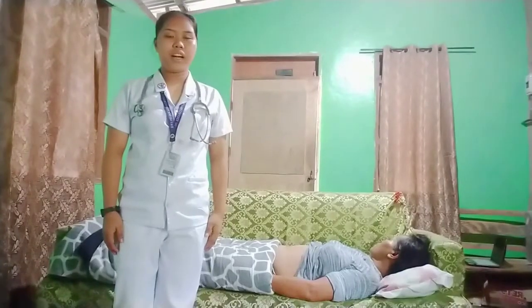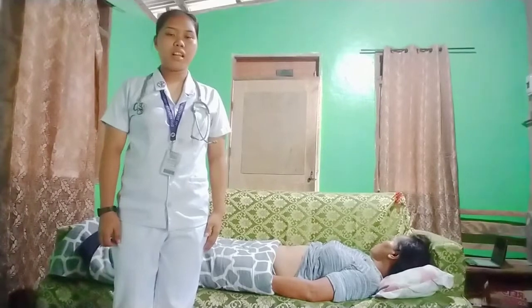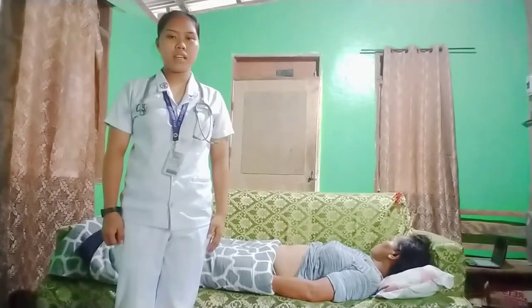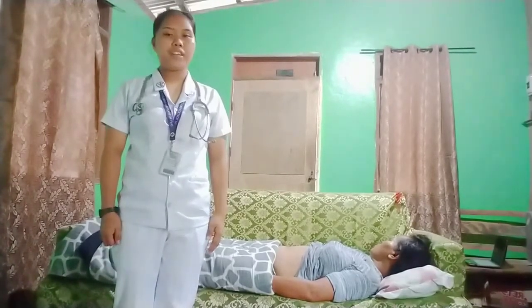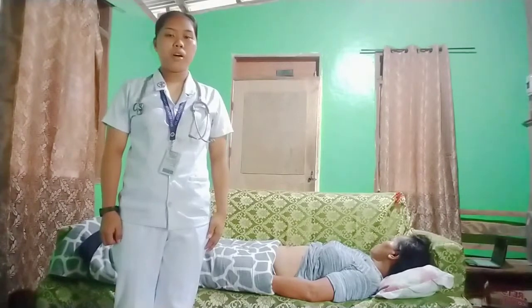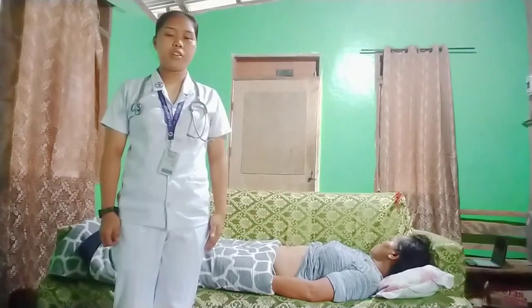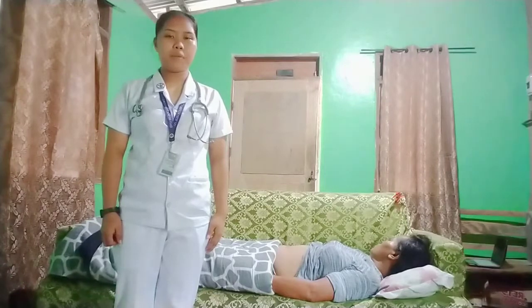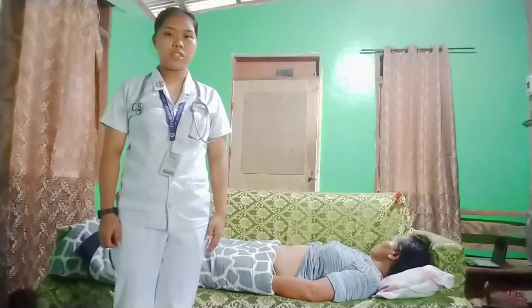Palpate for the aorta. To assess for abdominal aortic pulsation, which may indicate a possible aortic aneurysm. Use your thumb and fingers or use both hands to palpate deeply and assess for the pulsations.